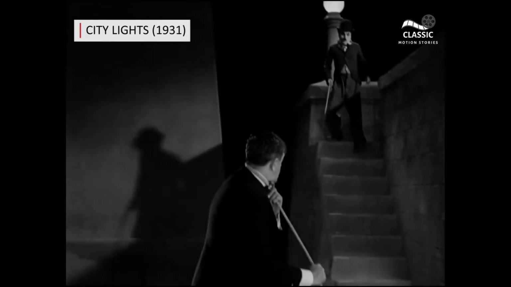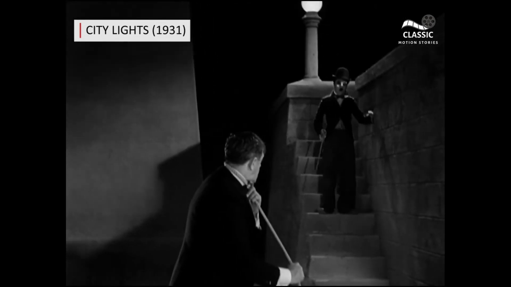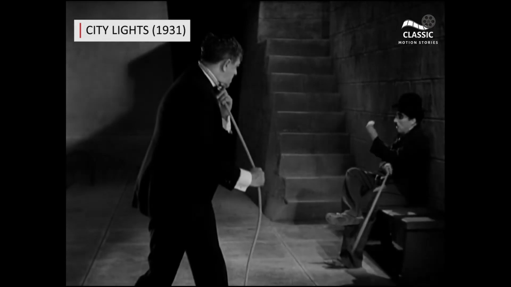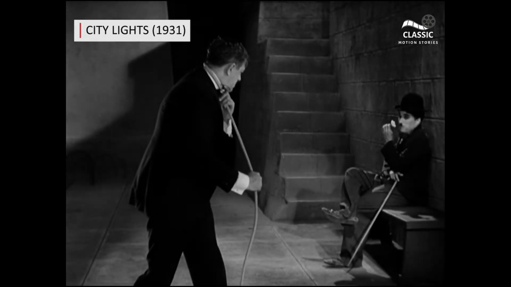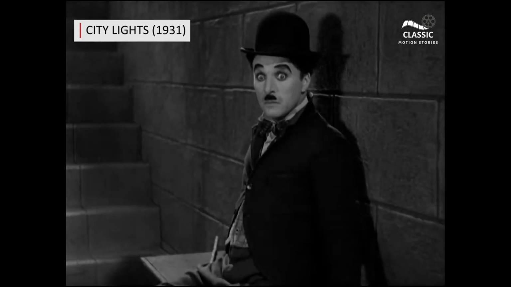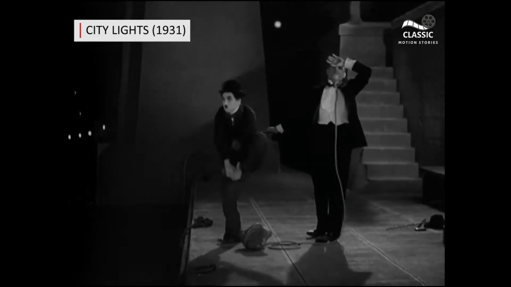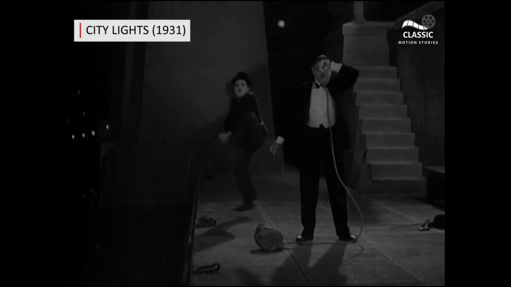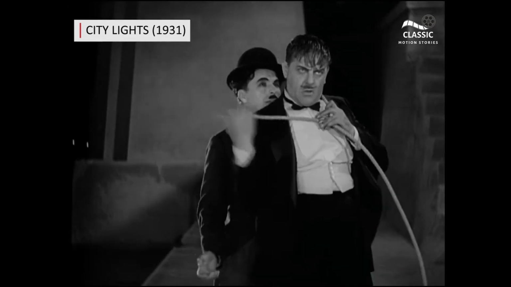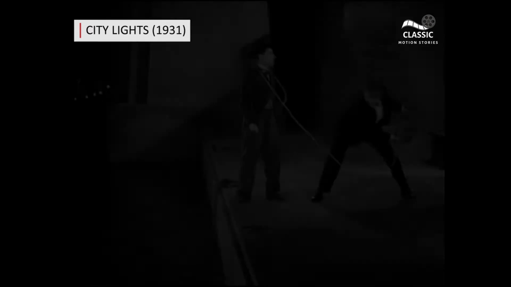At night, the tramp heads to the riverbank to admire the flower he bought earlier and prepares to sleep on a bench. There, he notices a man attempting to end his life by jumping into the river. Instead of successfully helping, the tramp gets entangled in the situation.